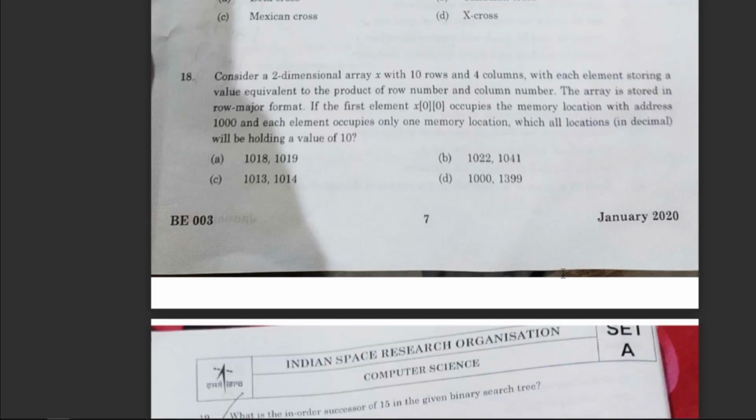18: consider a two-dimensional array X with 10 rows and 4 columns, with each element storing a value equivalent to the product of row number and column number. The array is stored in row major format. If the first element x00 occupies the memory location with address 1000 and each element occupies only one memory location, which location in decimal will be holding a value of 10?